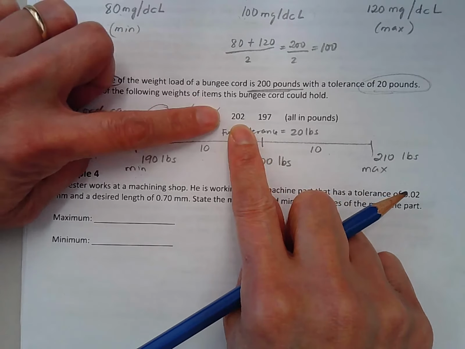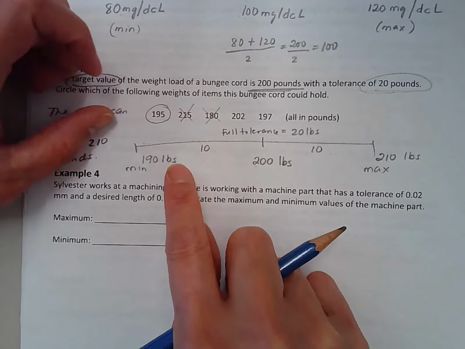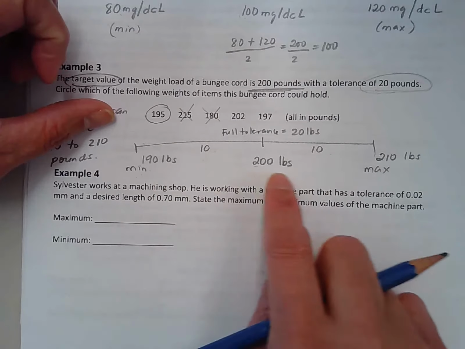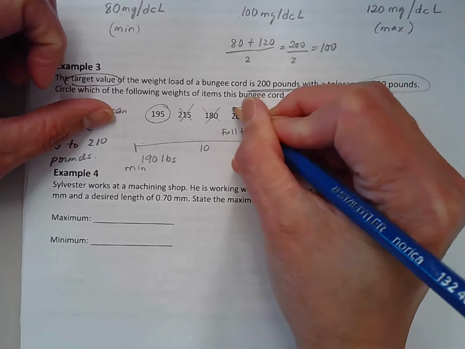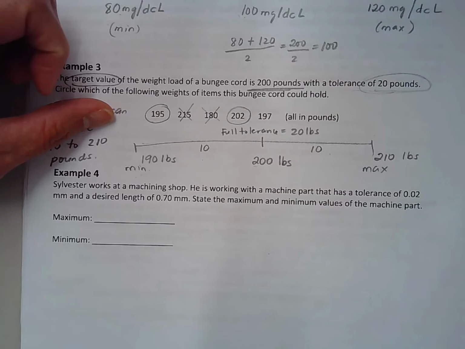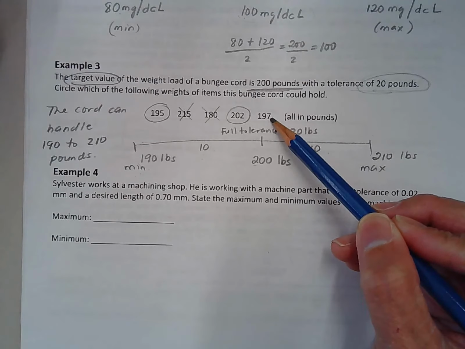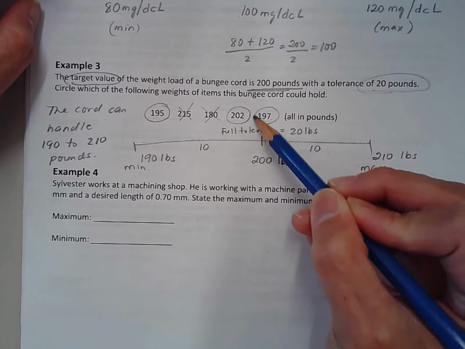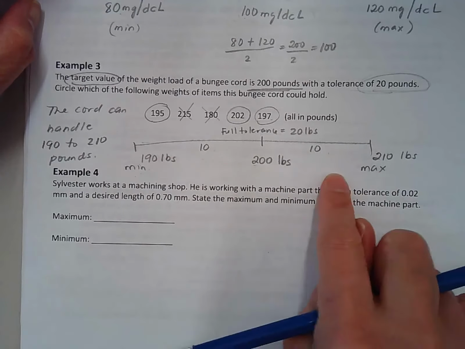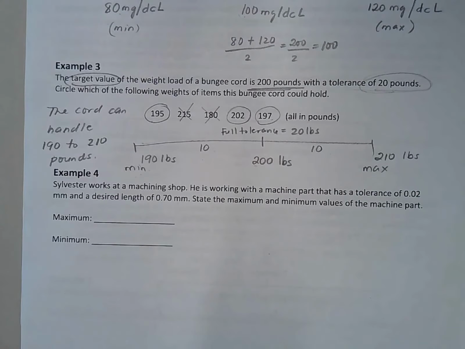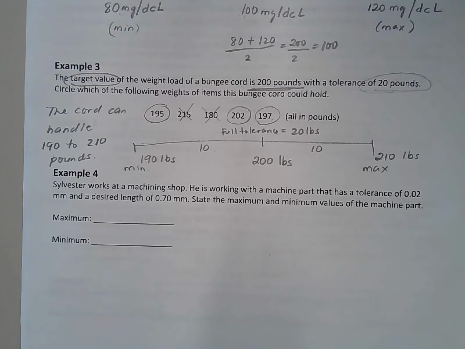Is 202 okay? Yeah, 202 is within the acceptable values. And 197, yeah, that's okay, because that's within the acceptable values. Okay, how do you feel about that one? Is that okay? Just figuring out what's acceptable and what's not.